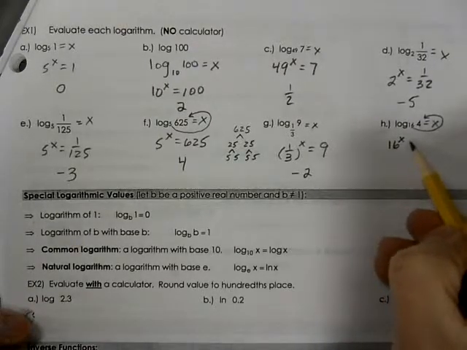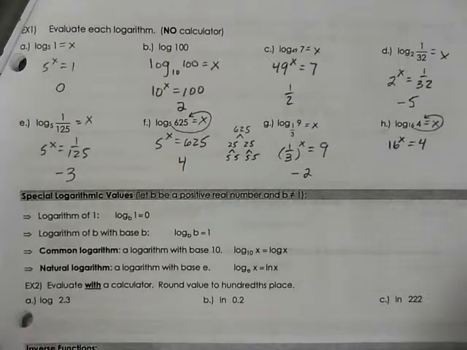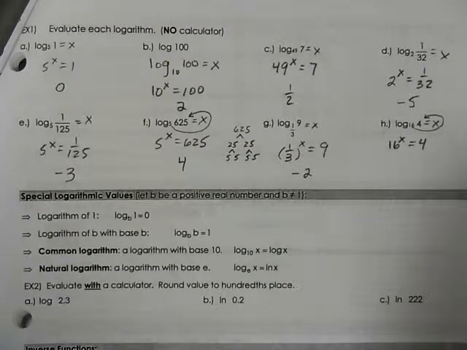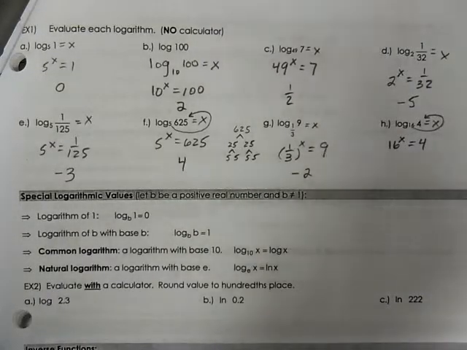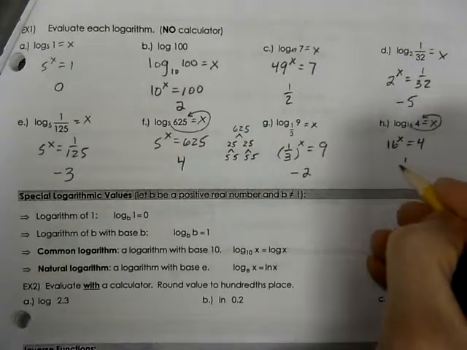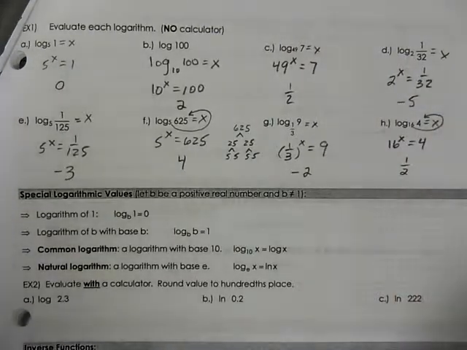16 to what power equals 4? Well, I know I have to go smaller. So I know that this is even going to be less than 1, so it has to be a fraction. What can I do? What type of radical do I need to use to break down 16 to become 4s? If you take the square root of 16, you get 4. So the exponent that represents a square root is a half.